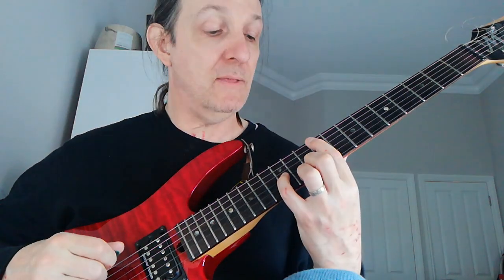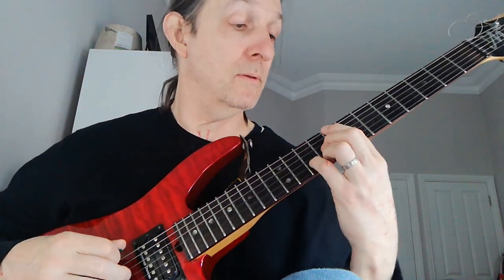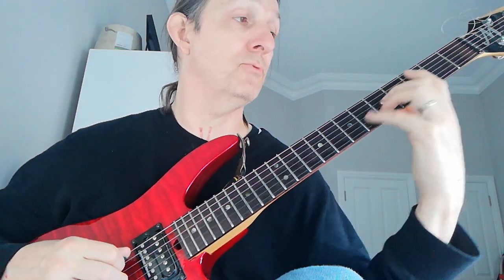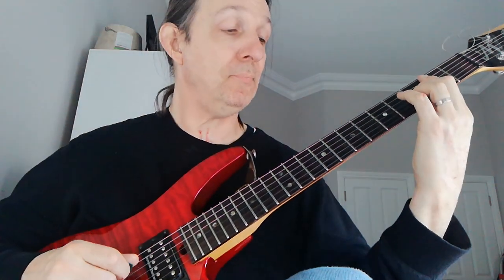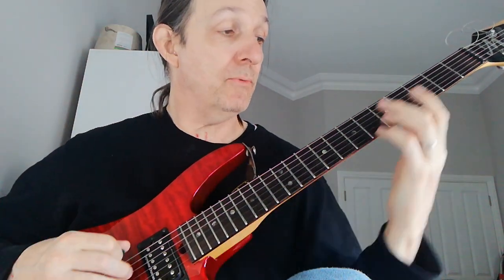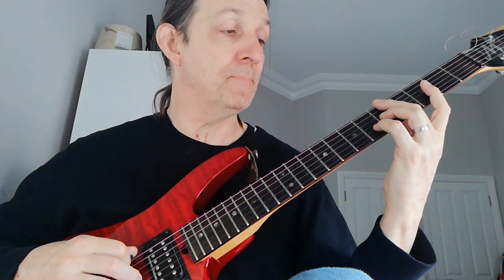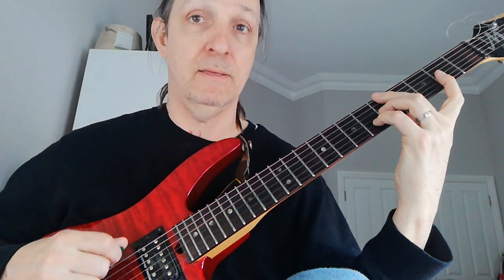So any of these sounds are obviously movable. By minor thirds, which will give a regular resolution.